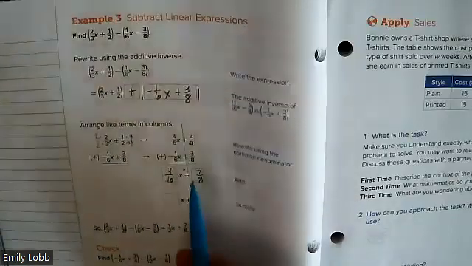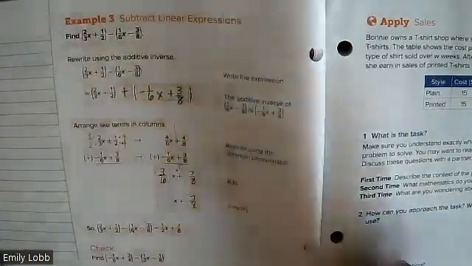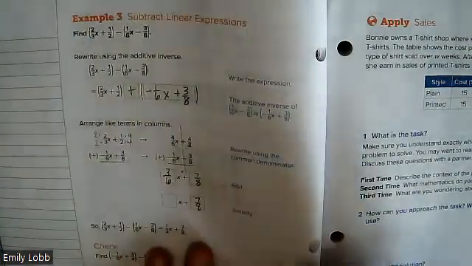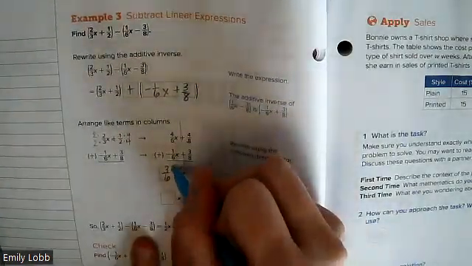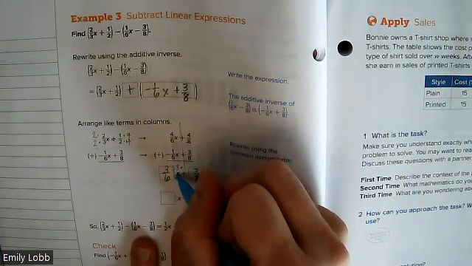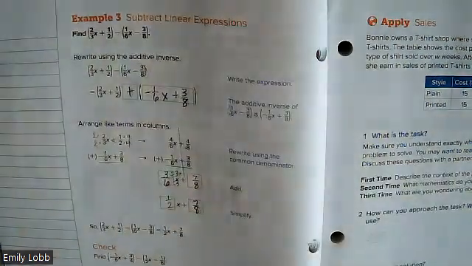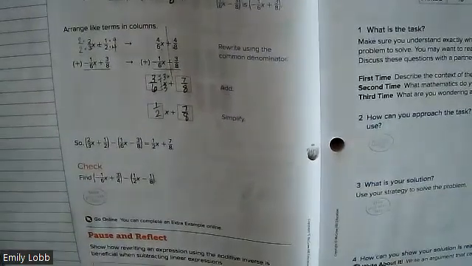Now we just have to simplify. We can't simplify the 7/8. That's as simplified as it gets. But what factor can I take out of the 3 and the 6? 3 is half of 6, right? So 1/2 x plus 7/8.